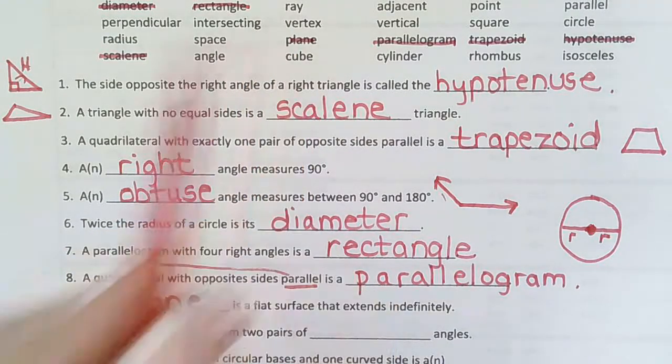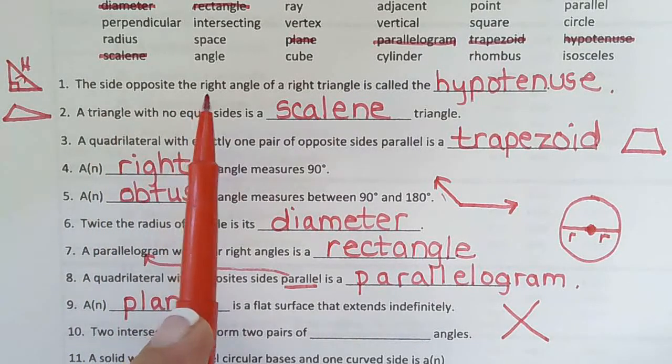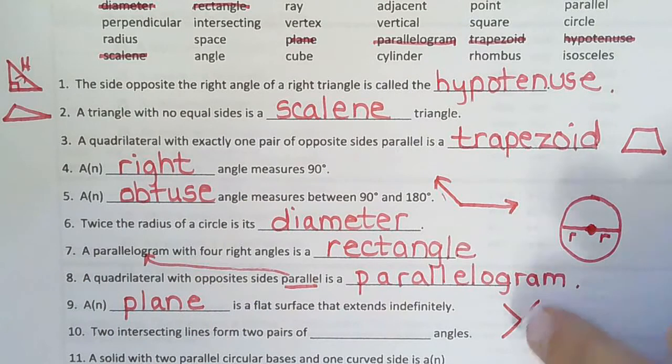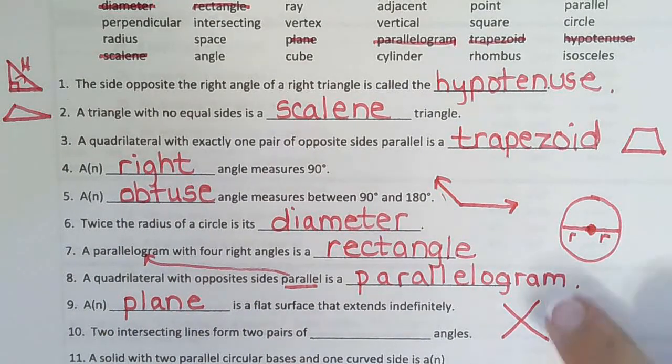There's plane. Two intersecting lines form two pairs of... And there's a couple different answers for that. Did I cross off plane? I can't remember. Yep. They could have two pairs of opposite angles, two pairs of vertical angles, two pairs of adjacent angles. So that one, there's a couple answers to it. So let's come back to that.